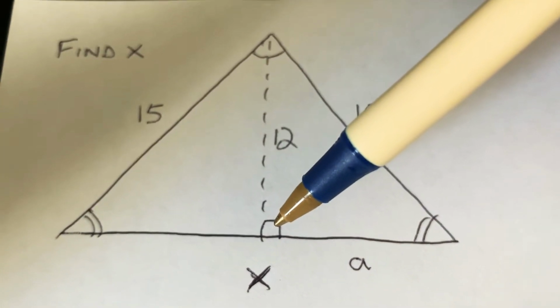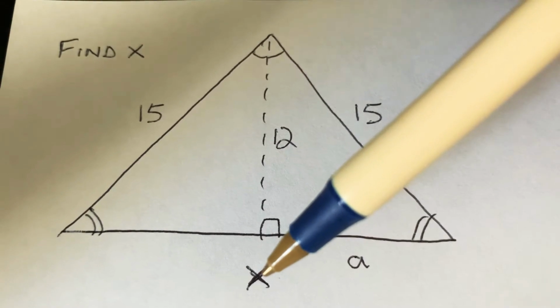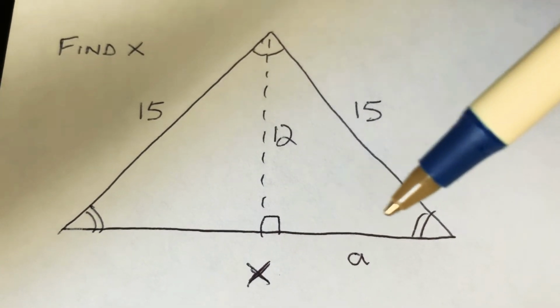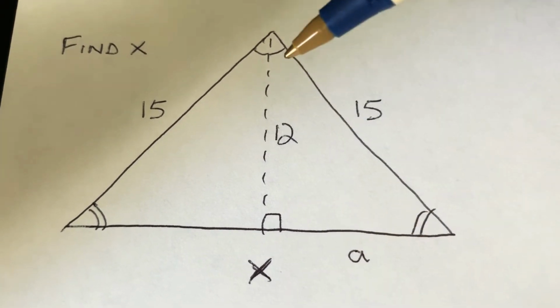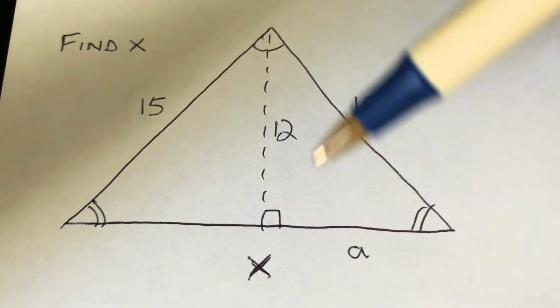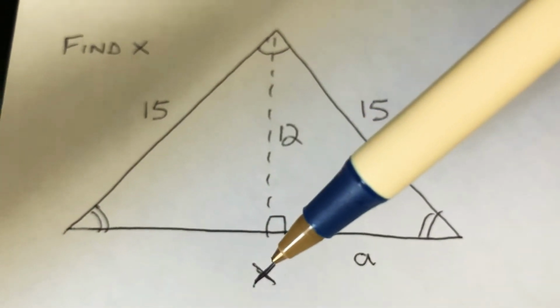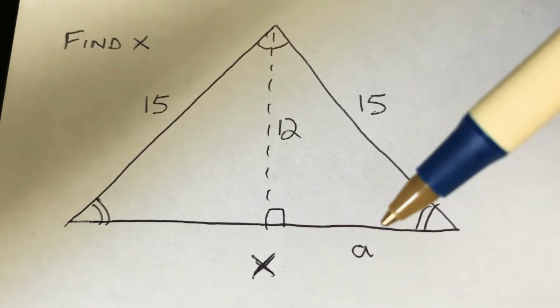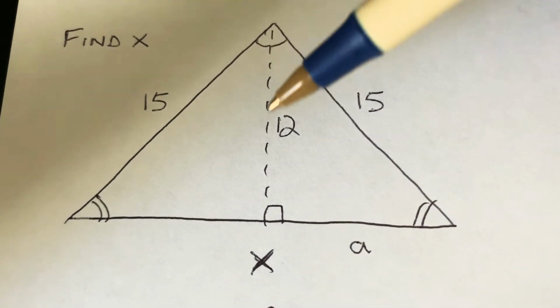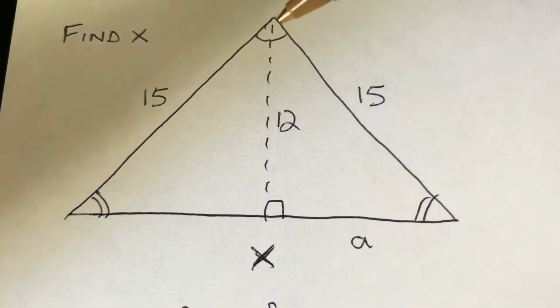That's how I know this is a right angle. So in order to find x, what I'm going to do is I'm just going to find a for this right triangle, and then I can double it because x is the full length of this side. So let's focus on this triangle here.